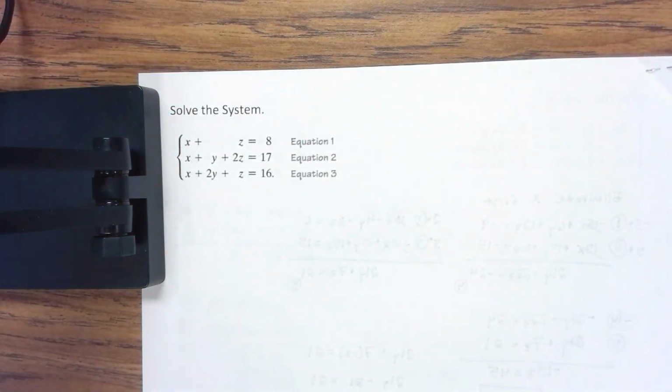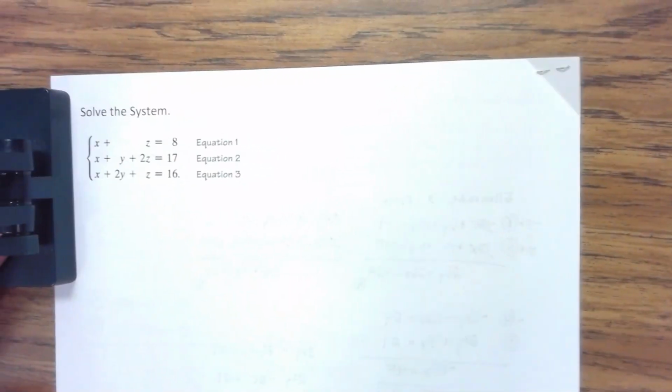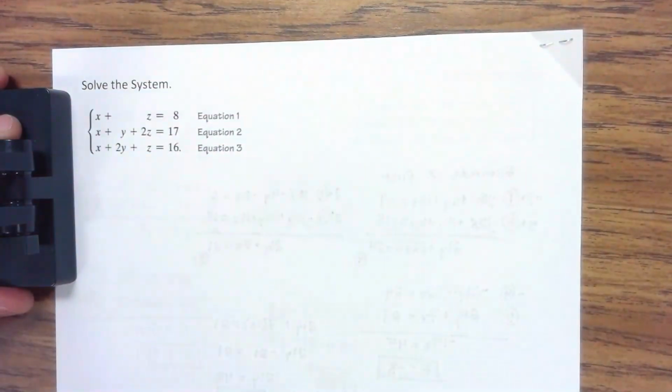Okay, last one. So what's different about this set of equations here?